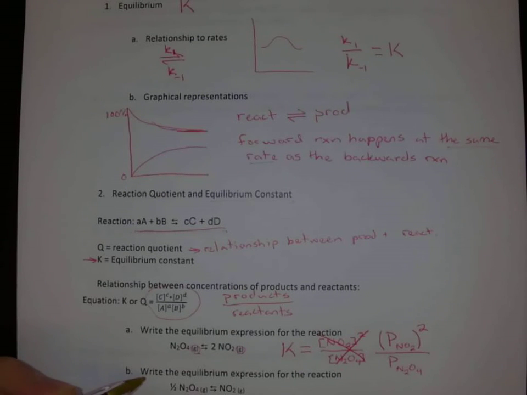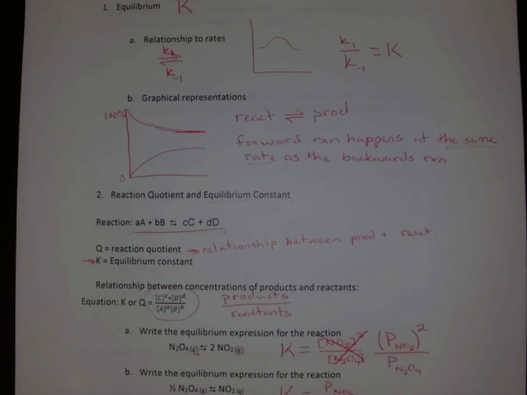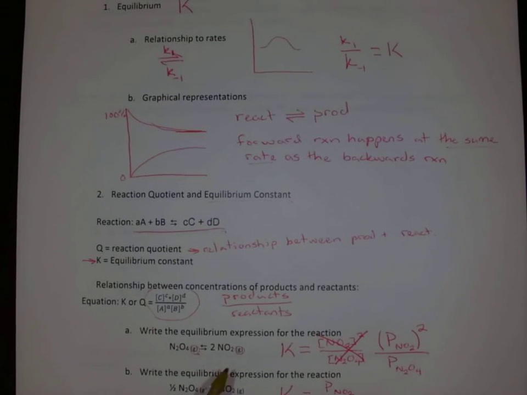Now, let's look at writing the equilibrium expression for this reaction. That should be simple enough. We're going to write K again. K equals, well, products, pressure of NO2 divided by pressure of N2O4, but now it's to the 1/2 power. Now, if we look at this, we see this reaction for part B is half the reaction of part A.